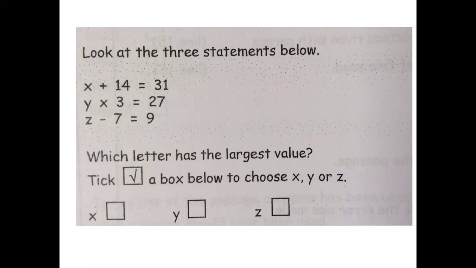Look at the 3 statements below. X plus 14 equals 31. Y times 3 equals 27. And Z minus 7 equals 9. Which letter has the largest value? Well, we've got to solve all of them. So let's begin with solving x.